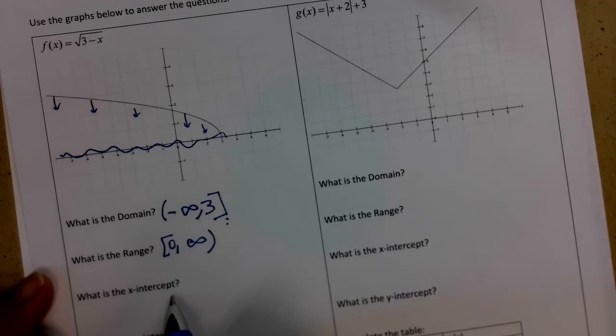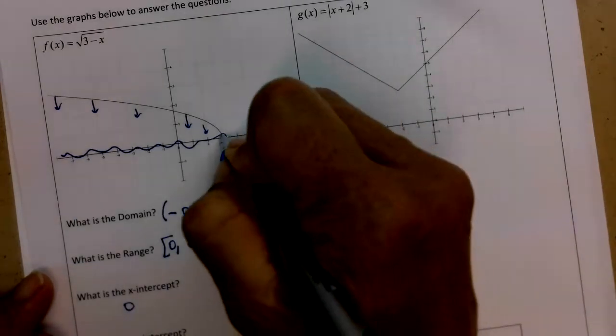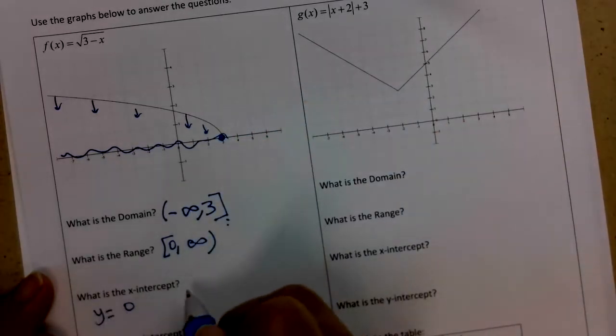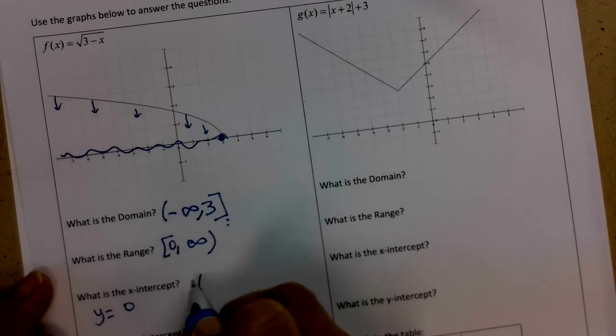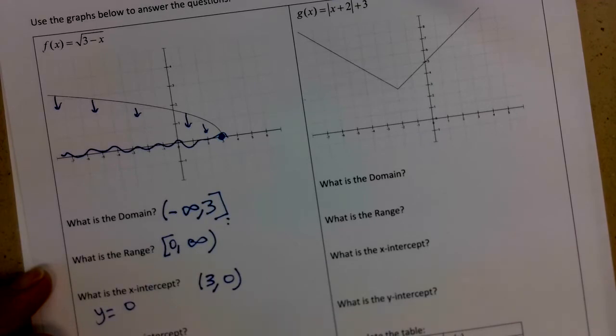X-intercept, remember, that's where your graph crosses the x-axis. Where does it cross the x-axis? Well, it crosses that where y equals 0, and y equals 0, that's right there. Right, so we set y equal to 0, or we look on our graph. And an intercept is a point. So we'll go ahead and write that as a point, (3, 0).